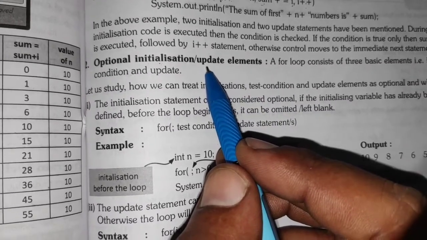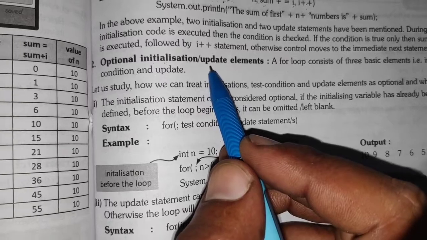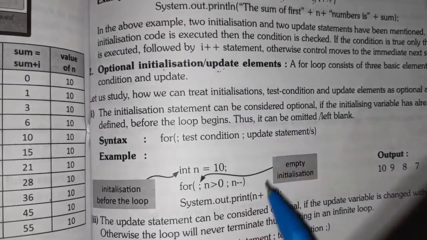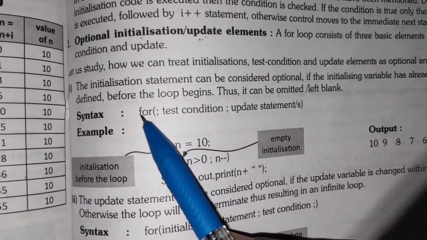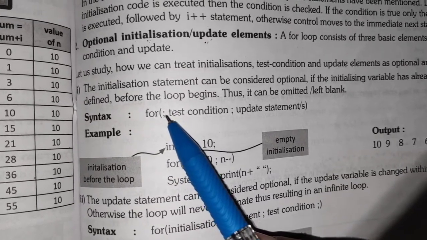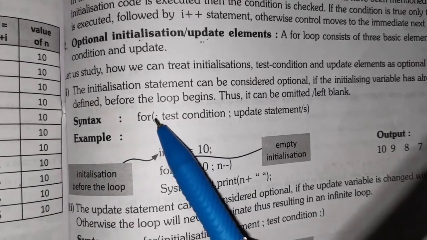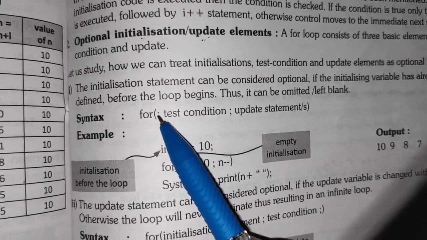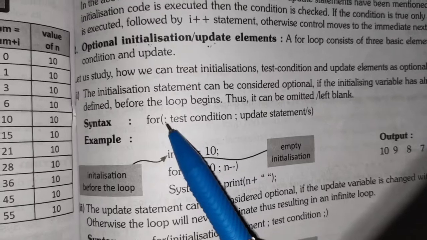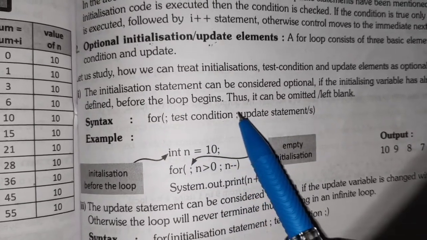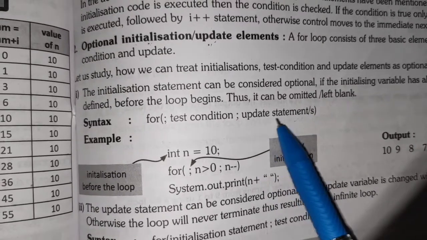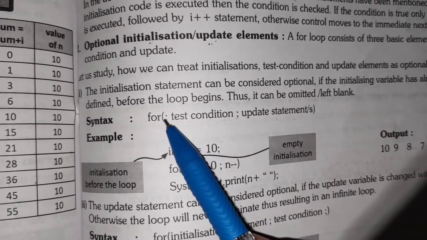Here we have an example of how you can skip the initialization part or update part inside a for loop. You can see the for loop is implemented, and before the first semicolon there is no initialization written, it is skipped. After the semicolon the test condition will be there, and then after the test condition you will have the update statement. Similarly, you can skip the update statement also if the need is there.